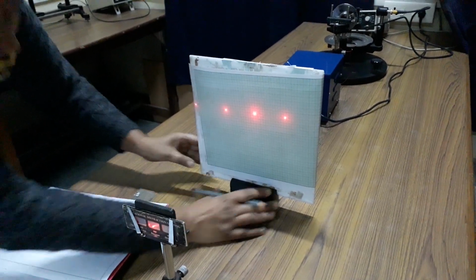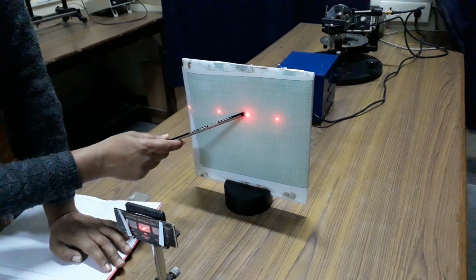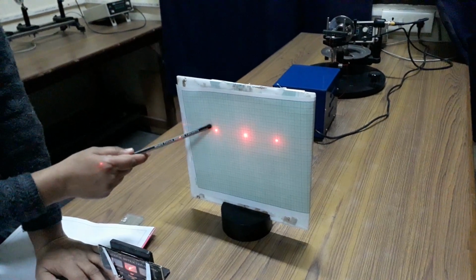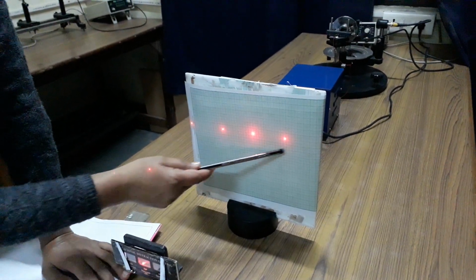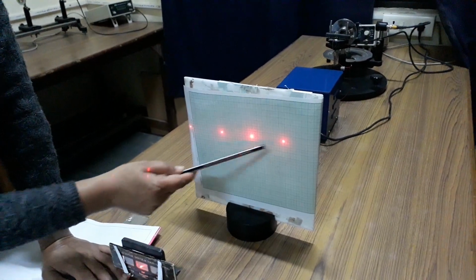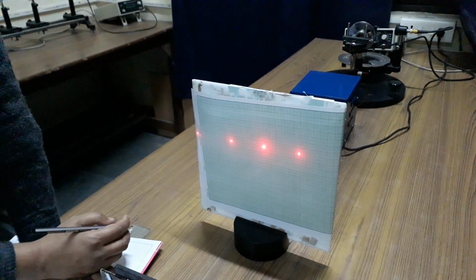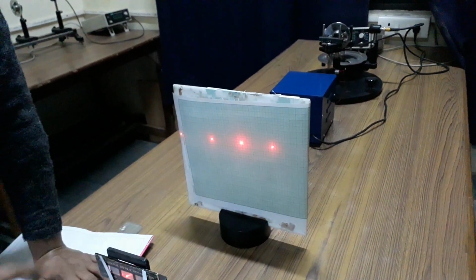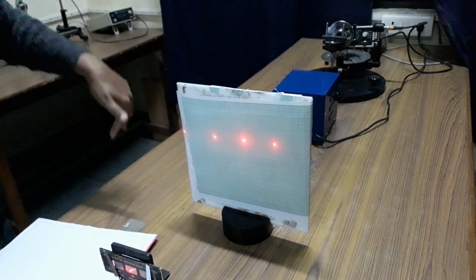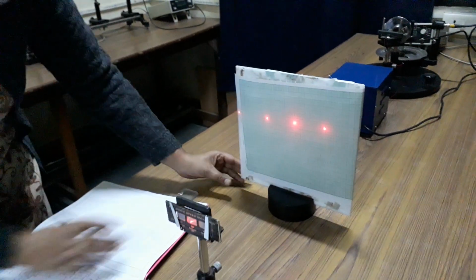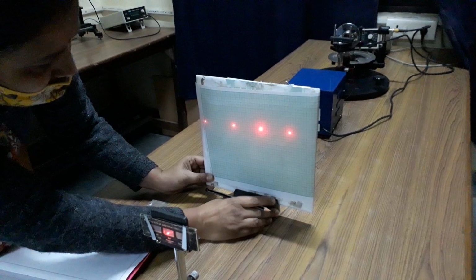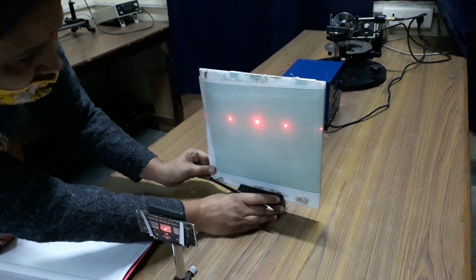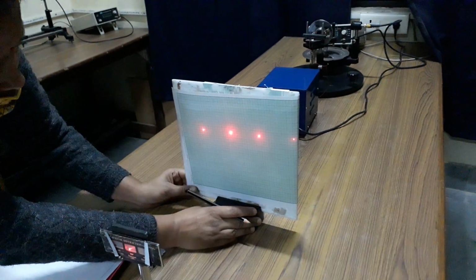So we are seeing a pattern here where this is the central maximum, and this is the first order maximum to the left of the central maximum, and this is again the first order maximum to the right of the central maximum. There are other orders also available, but these fall beyond the purview of our screen. If I move my screen here, I can see the second order to the left, and if I go this side, I see the second order to the right.